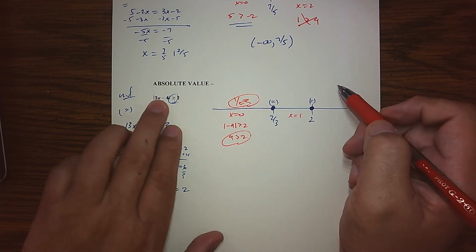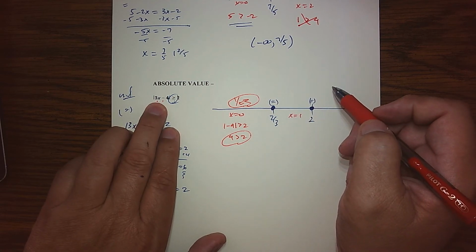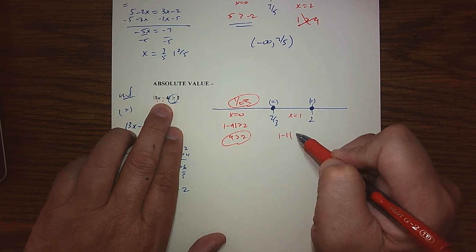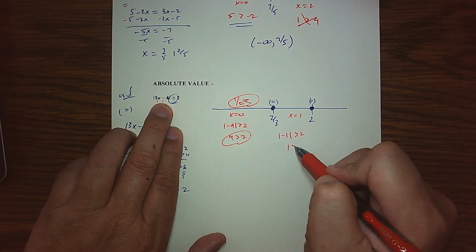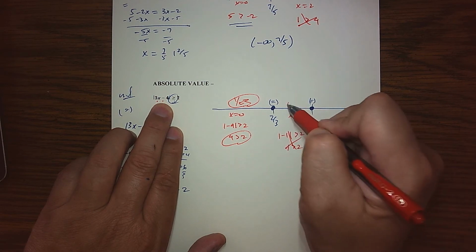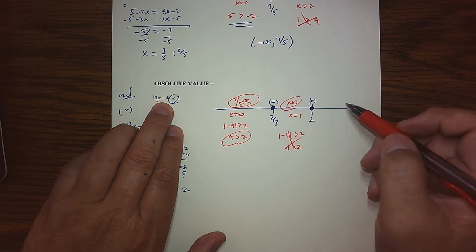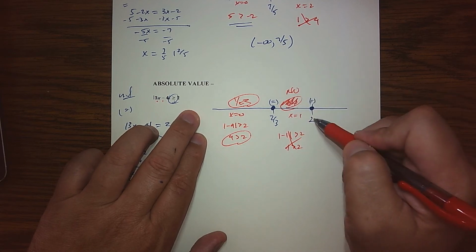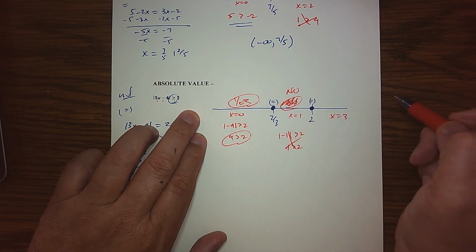x equals 1 is available here, so 3 times 1 is 3. Take away 4 is negative 1. Is the absolute value of negative 1 bigger than 2? Is 1 bigger than 2? Of course not. So no. And actually I shouldn't circle it because we don't want that. No. And then when x is 3, that's bigger.